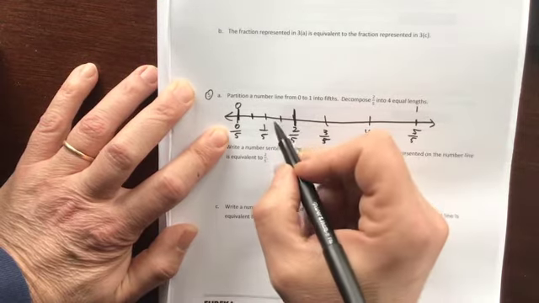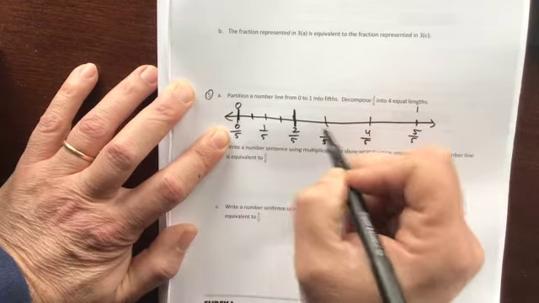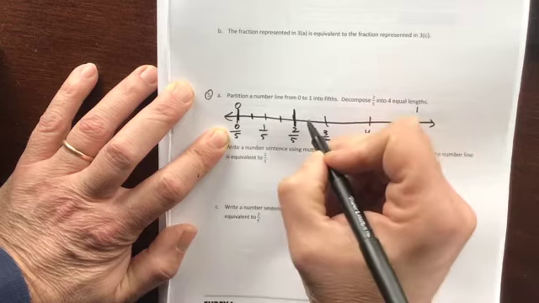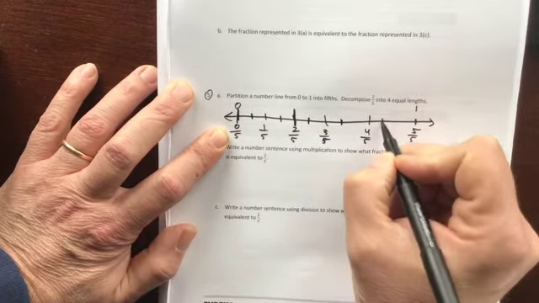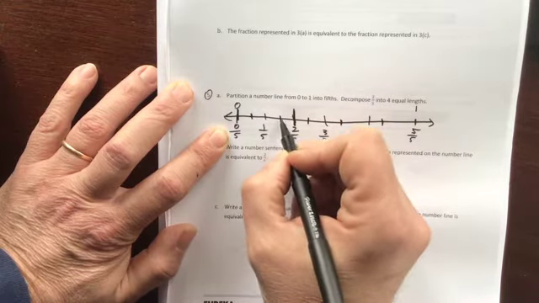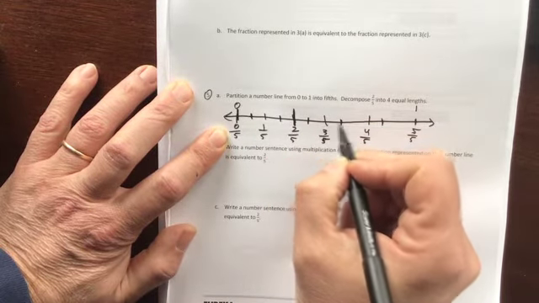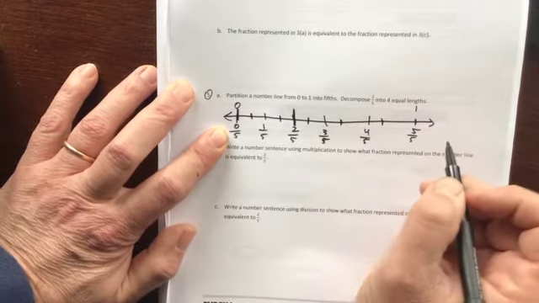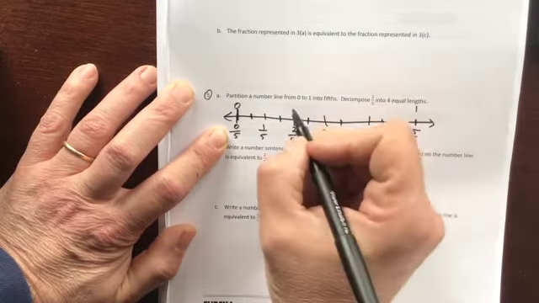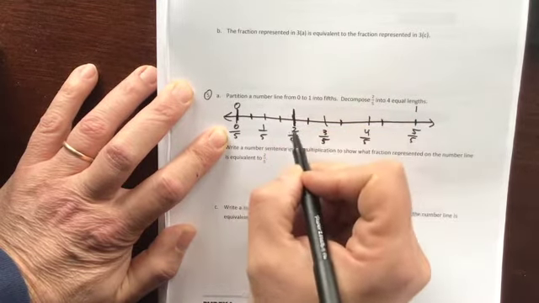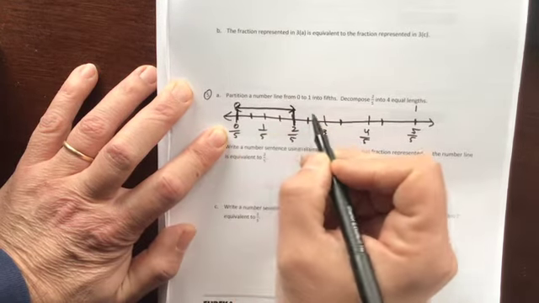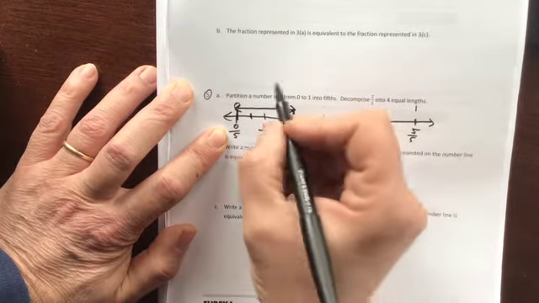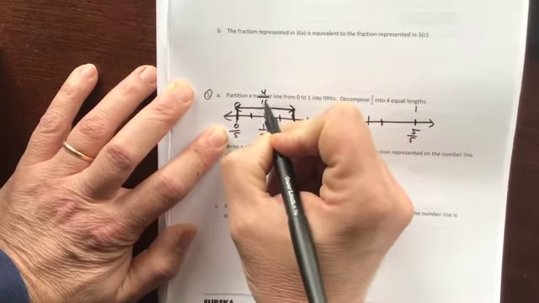So I can actually decompose all these guys. 1/10, 2/10, 3/10, 4/10, 5/10, 6/10, 7/10, 8/10, 9/10, 10/10. So now I'm showing that 2/5 from here to here is the same as 4/10.